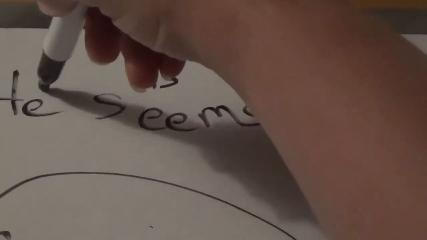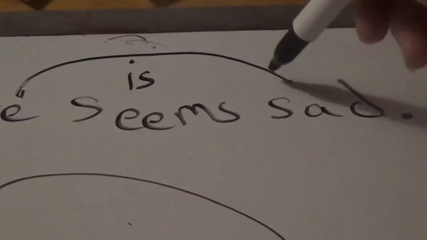So could we replace that with is? He is sad? Yes. So seems here is linking the subject he to a word in the predicate that describes the subject. So sad goes back and describes he, so sad is a predicate adjective there. He seems sad, he is sad, right?